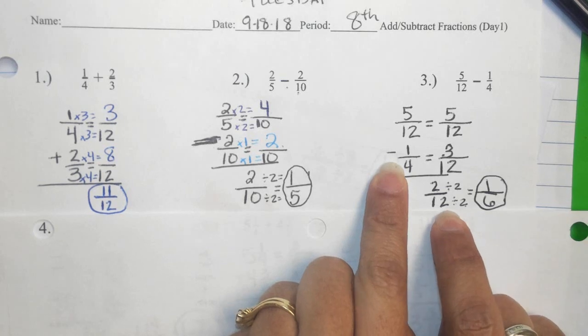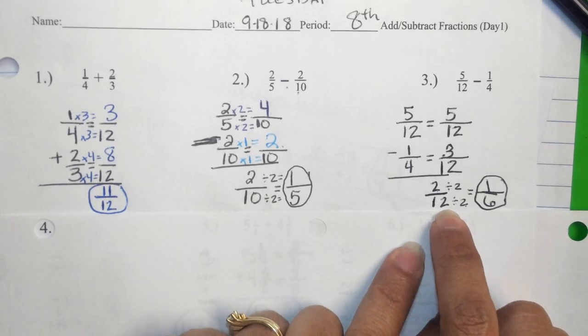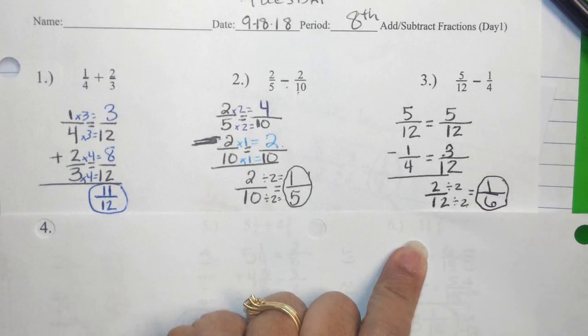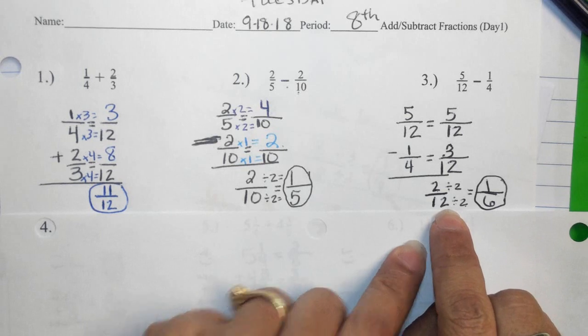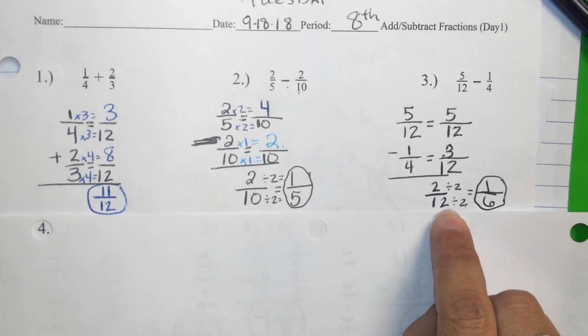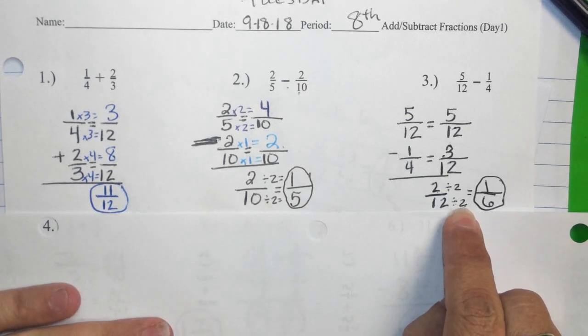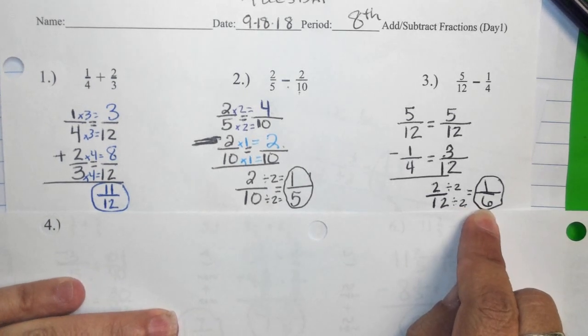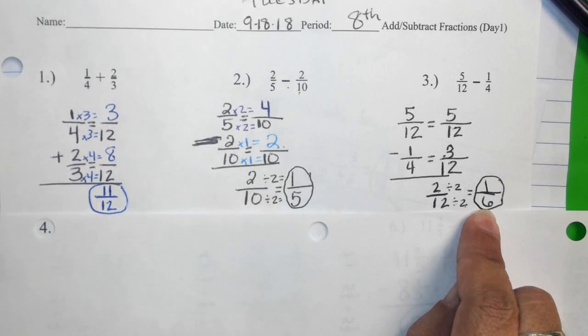So yesterday, we were in such a rush, I didn't get to talk much about simplifying. Starting today, I need your brain to kick in the simplifying, okay? So if you didn't simplify, do you see how I simplified? Like I divided the top and the bottom by 2? Does that help a little bit? Okay, so simplifying is the only thing that we're working on today. It's like we're adding that into it, okay?